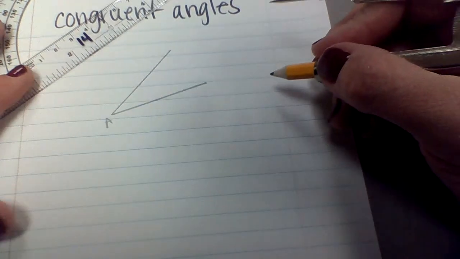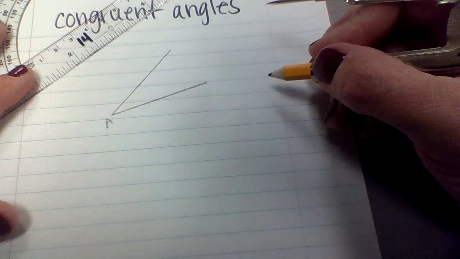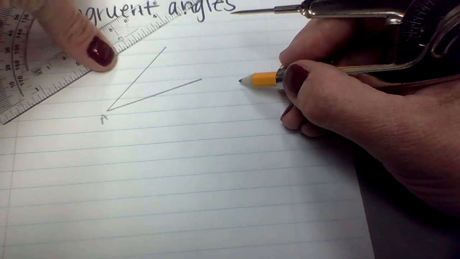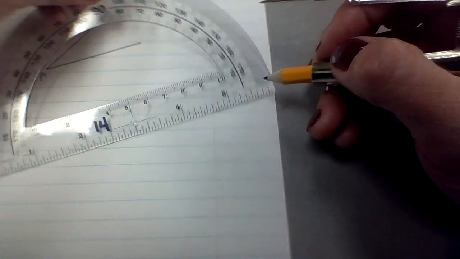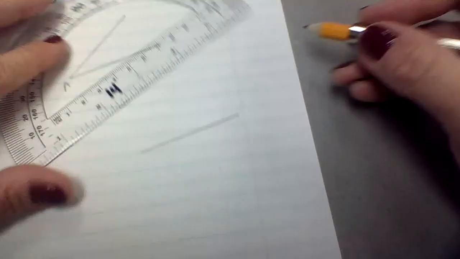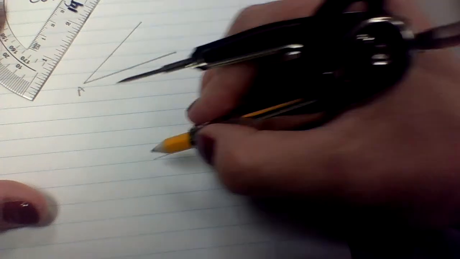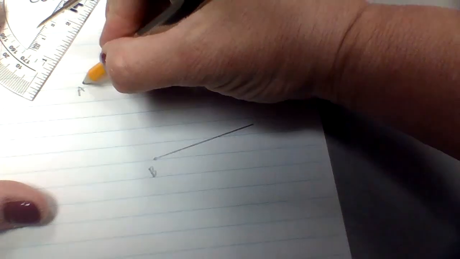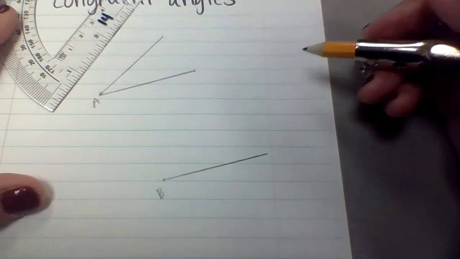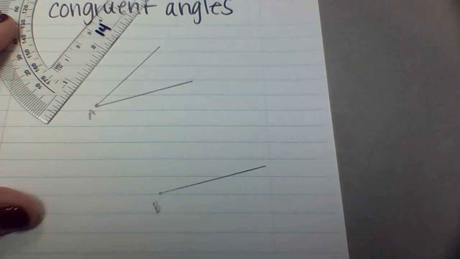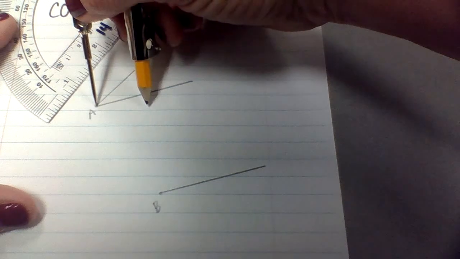So now I'm going to start off, I'm going to draw a ray with an endpoint. Okay, so I'm just going to draw a ray right now. Okay, and I'm just going to call it, let's just call it B. Okay, so we're going to call that endpoint B, this endpoint A. All right, so I'm going to measure from right here. I'm just going to do an arc. On A, I'm going to do an arc.